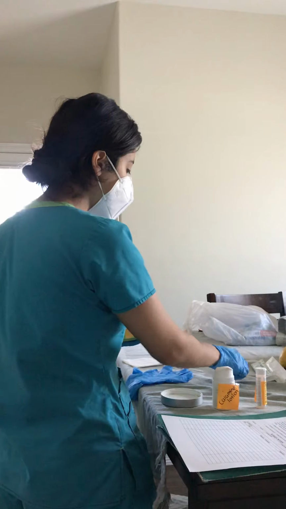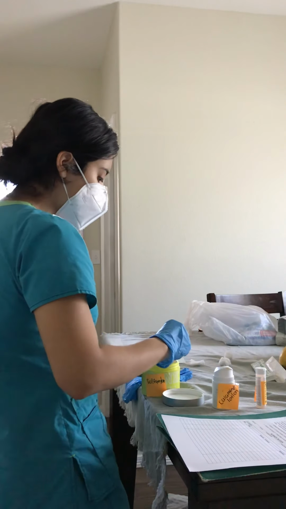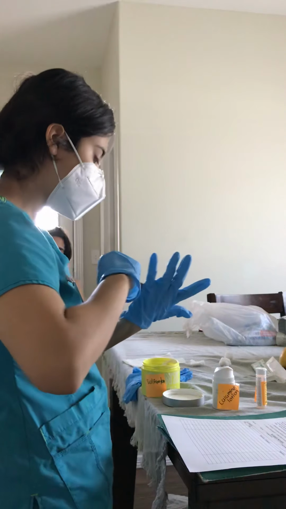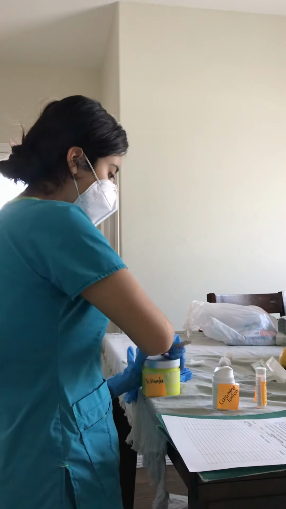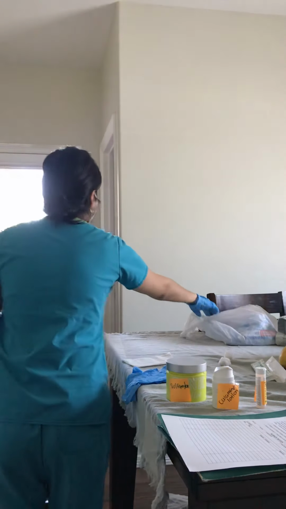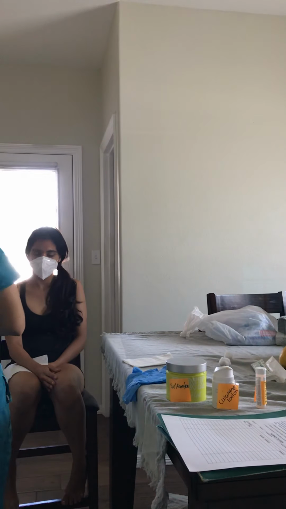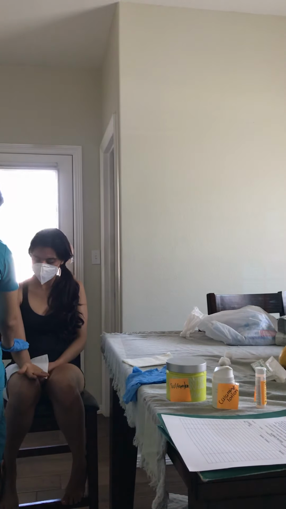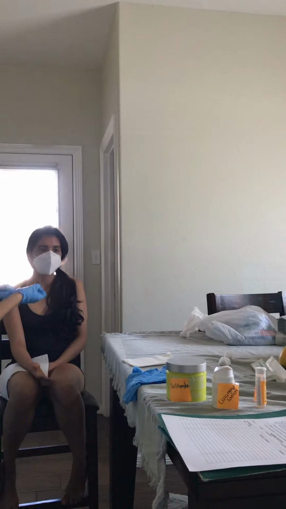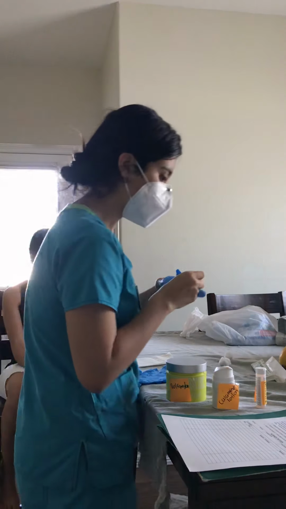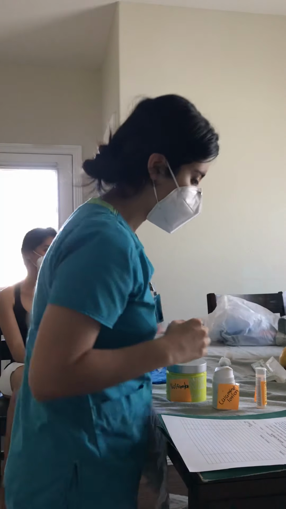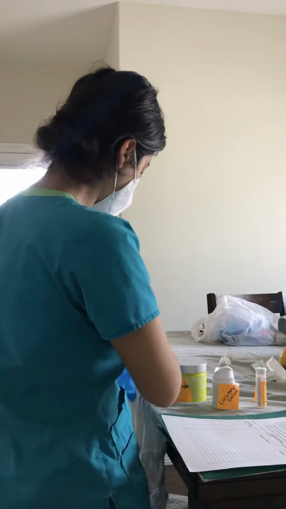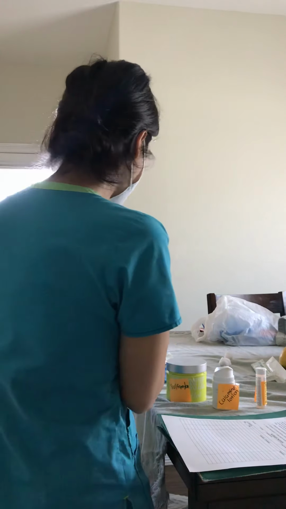I'm going to get my tongue blade, and I'm going to put the necessary medication on the palm of my hand, and now I'm going to distribute it evenly onto my patient's arm. I'm going to put some liquid and dab it in the wound. Now after I do that, I discard my gloves. And now I'm going to put on my gloves again.